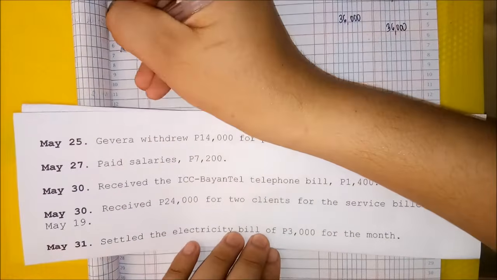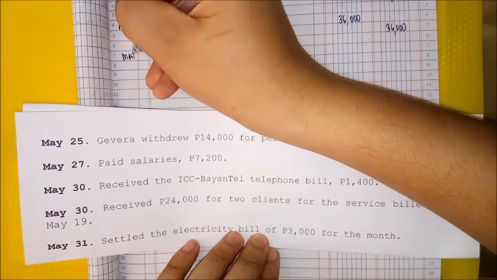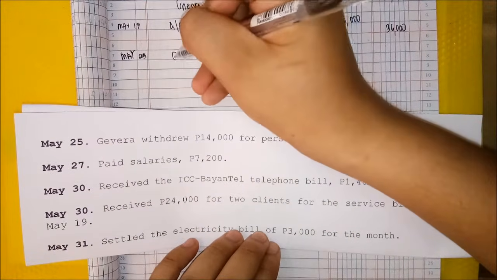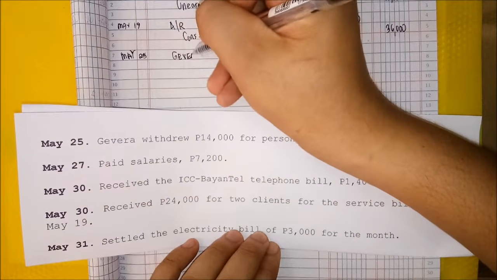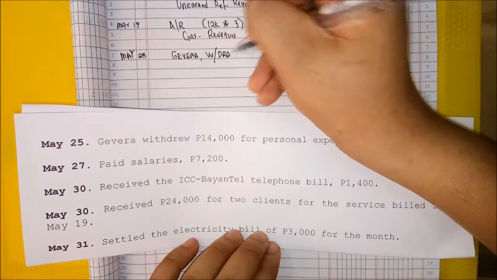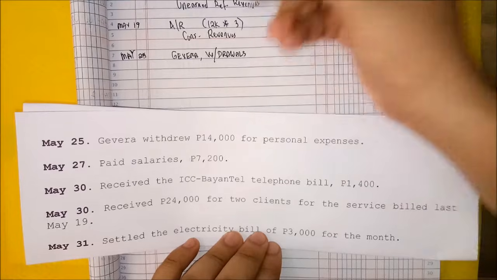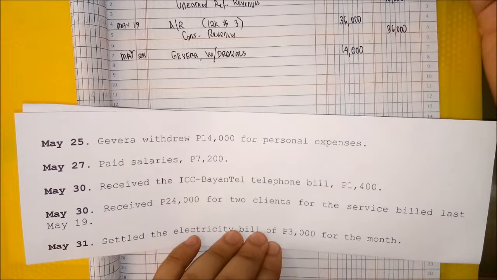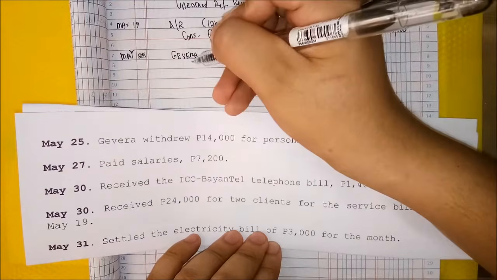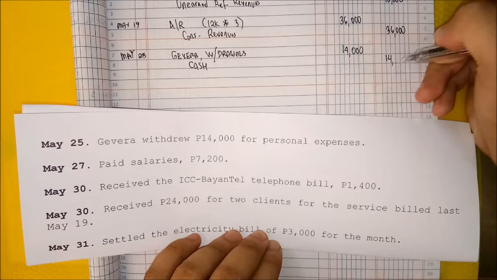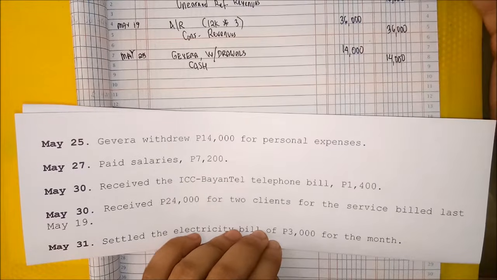So, to record the transaction ng May 25, debit, Guevara withdrawals, 14,000 pesos, credit, cash, 14,000 pesos.